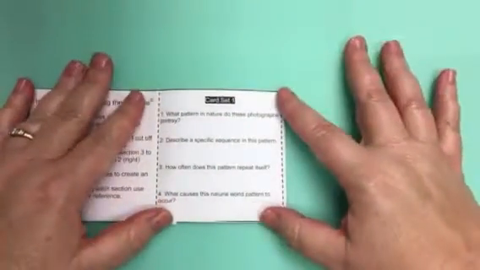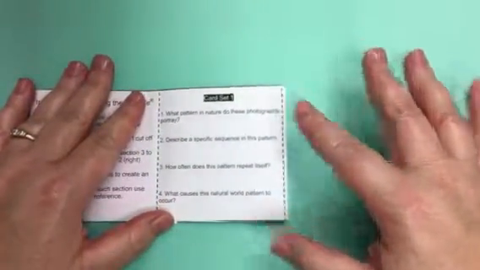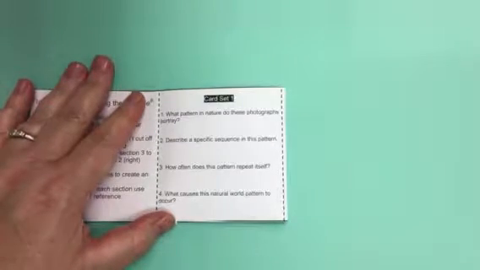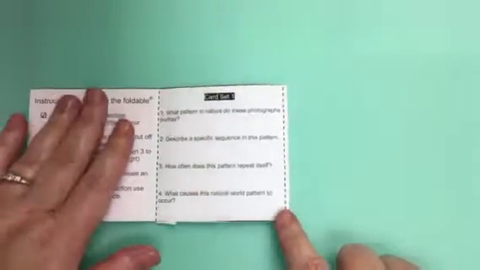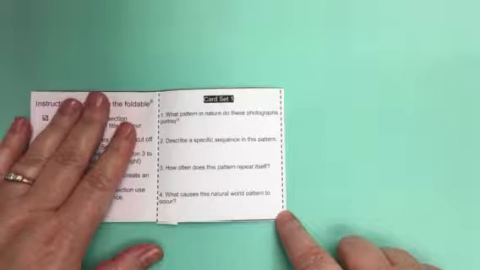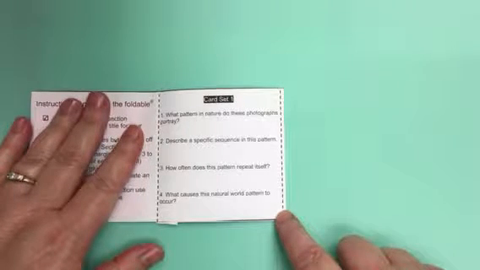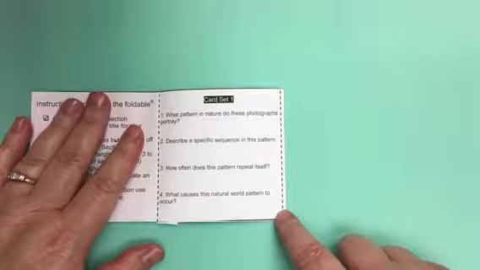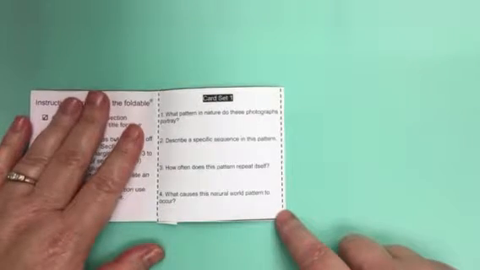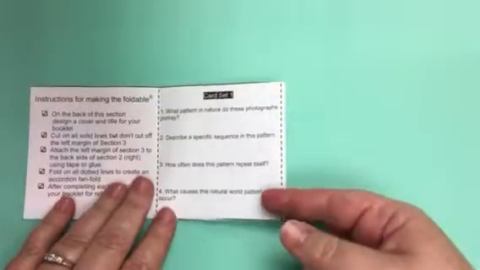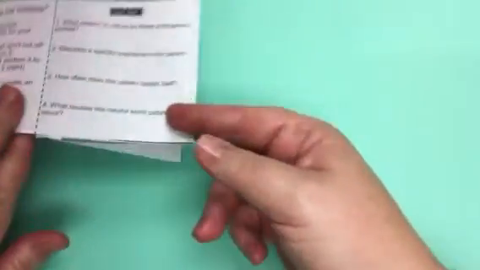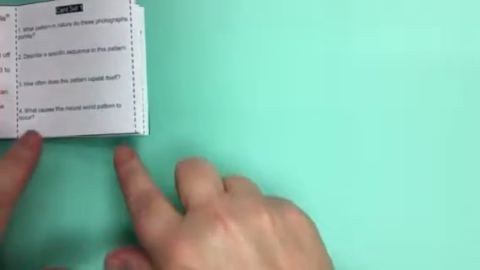So I want to focus right here on these questions. We're going to be asking students these questions about what pattern in nature certain photographs portray, describing the sequence in the pattern, how often the pattern repeats itself, and what causes that. So that's straight from the standard that we're talking about when we look at patterns in nature. So these would be the 4 questions you would be keeping in mind when we look at some different images. So I'll put this off to the side so we can keep our questions in mind.